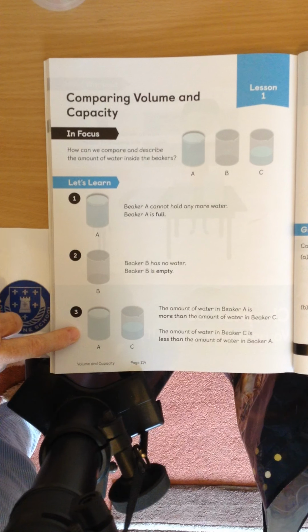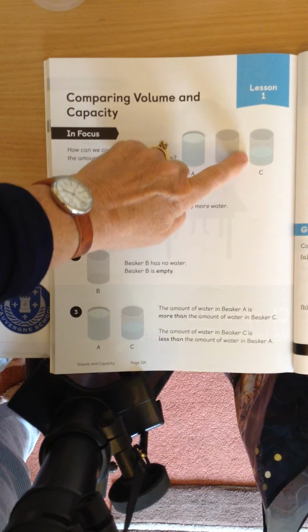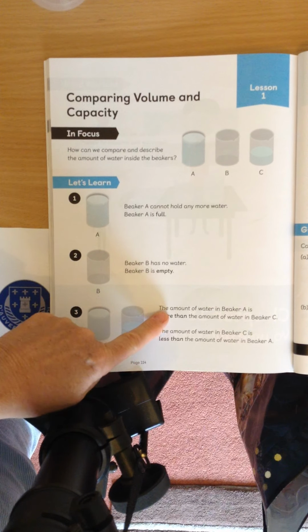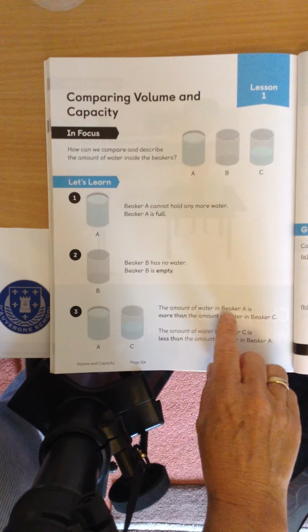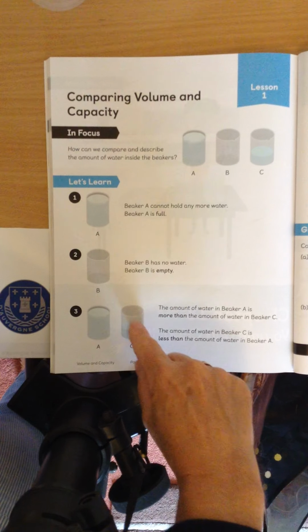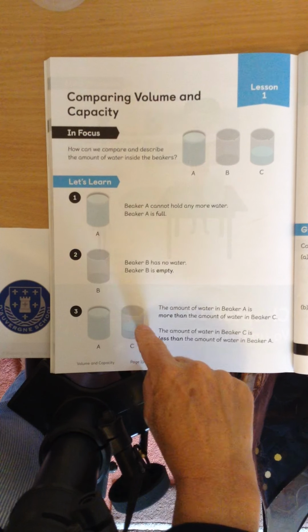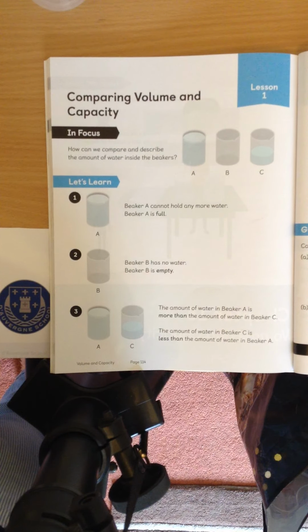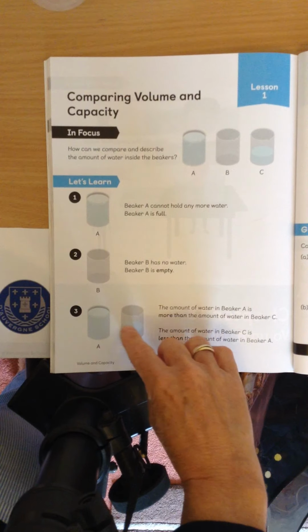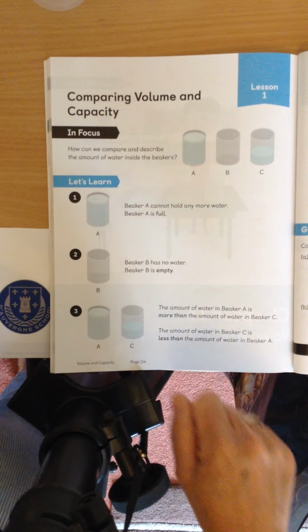And then in beaker C, let me read this down here because it says the amount of water in beaker A is more than in beaker C. Beaker C is not full. What would you say about beaker C? What do you think? Thinking of what we were doing in our fractions. How could we describe? That's right, we could say beaker C is half full. The water goes up to half of it.